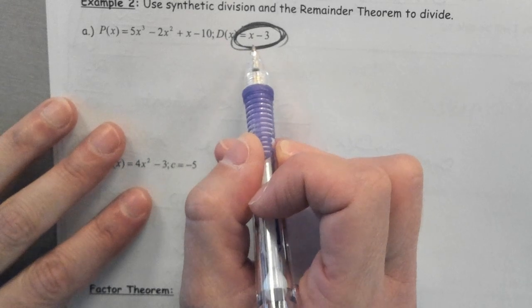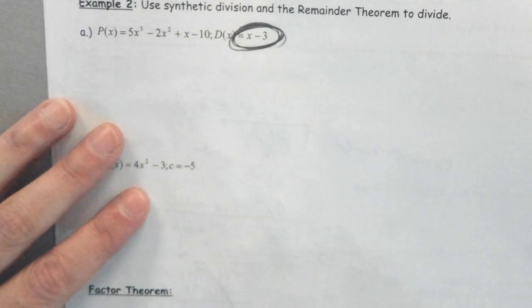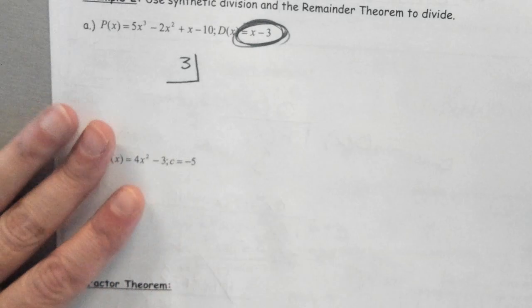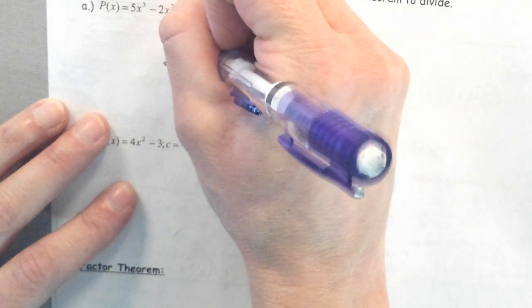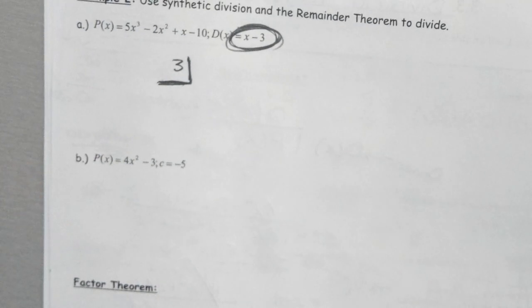Step one. What would make this 0? What value of x? 3. So you nailed it. Alright, so the first thing you do is write it, and it lives in this little, I don't know, it's on a little ledge. The 3 lives here. Okay.